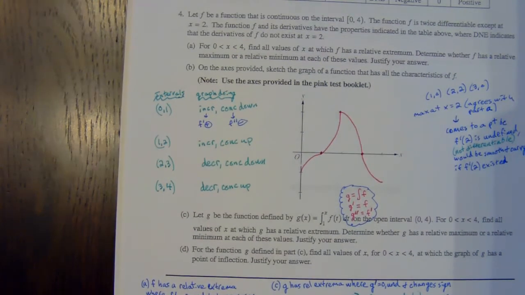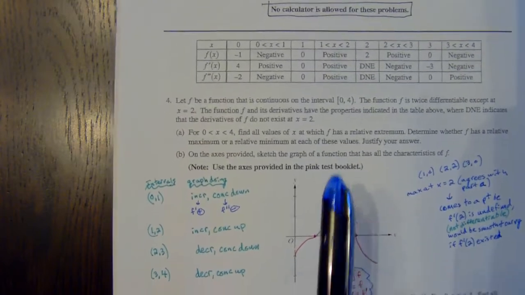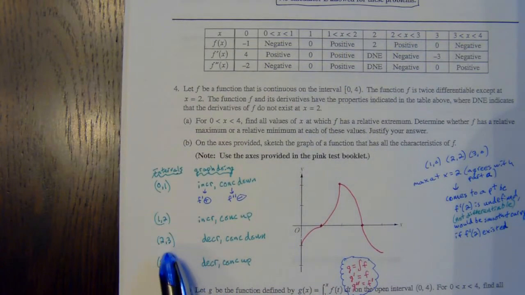So here's what I'm doing. We had a few different intervals at the top of this table here. So we're in between 0 and 1, 1 and 2, 2 and 3, 3 and 4, and I just jotted those down to the side. And then you're going to do these like we did in chapter 3, and you're going to look at the sign of the first derivative and the second derivative.